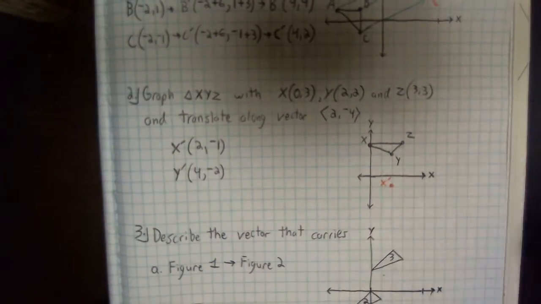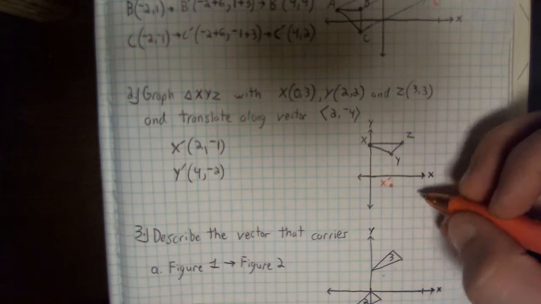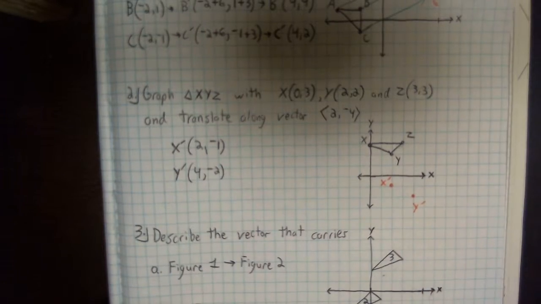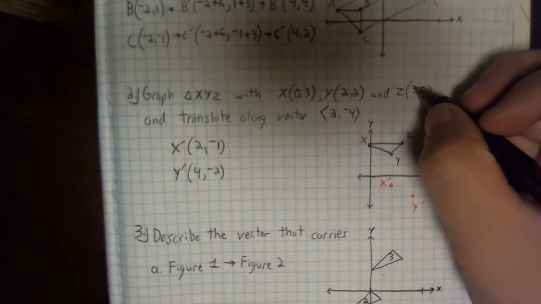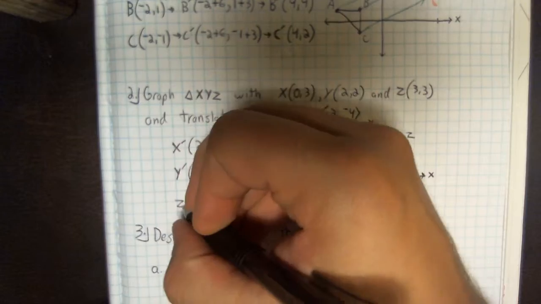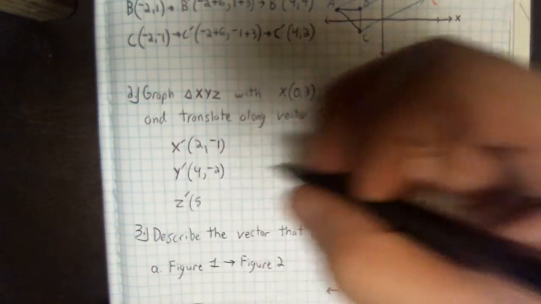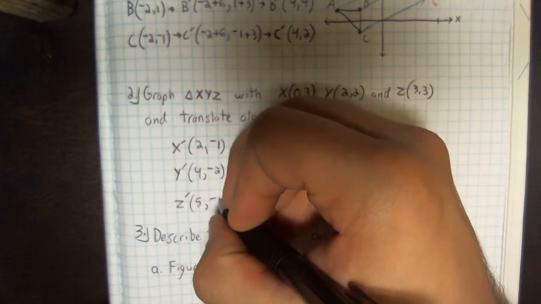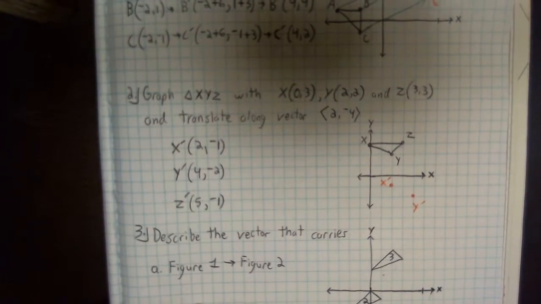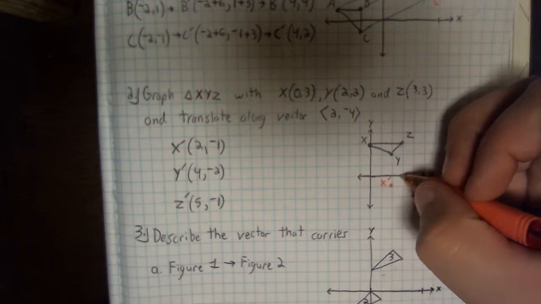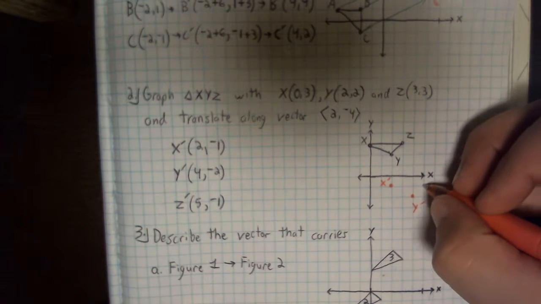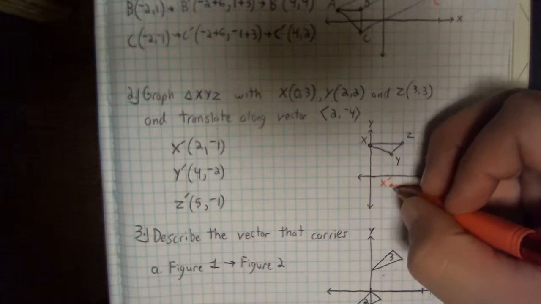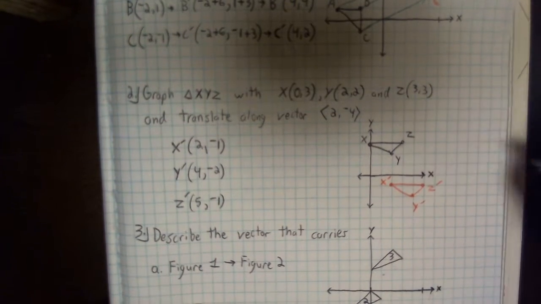So y prime is at 4, negative 2. And last, z. 3 and 2 gives us 5. 3 and negative 4 gives us negative 1. So z prime, 5, negative 1. Connect all of my points.